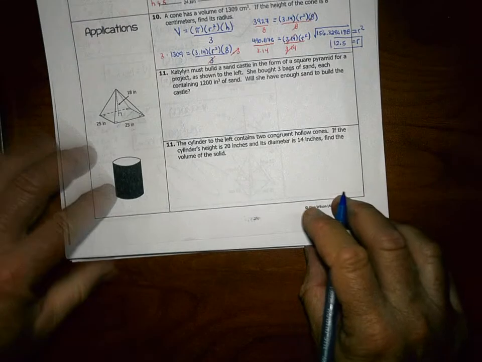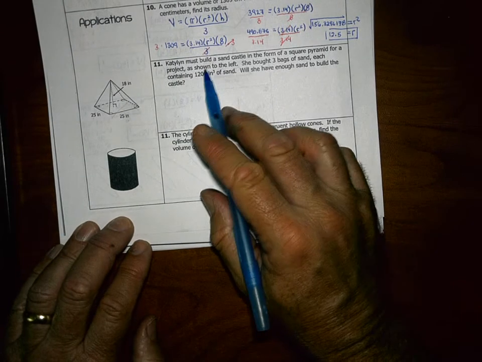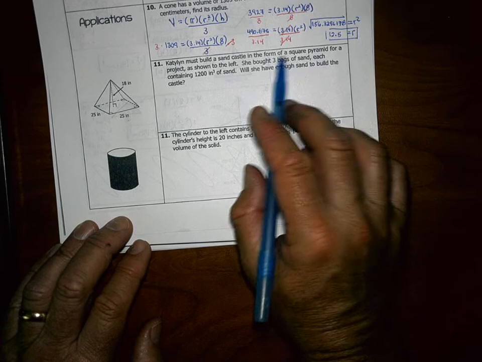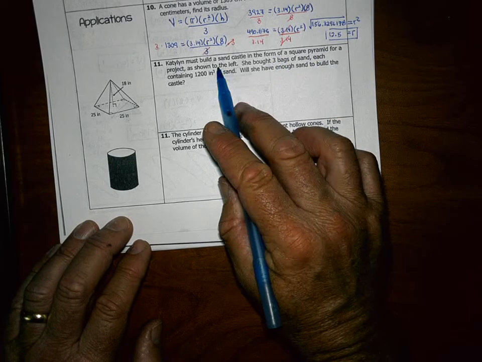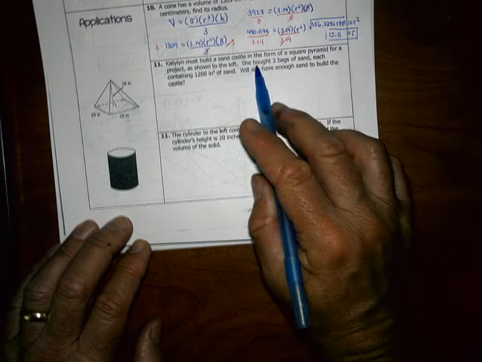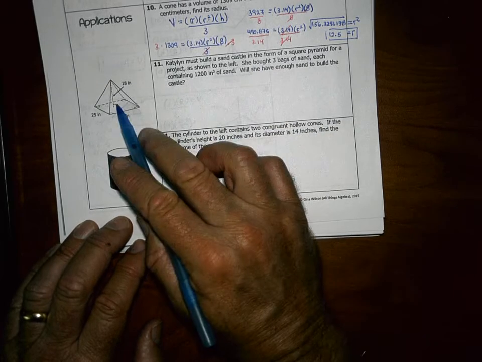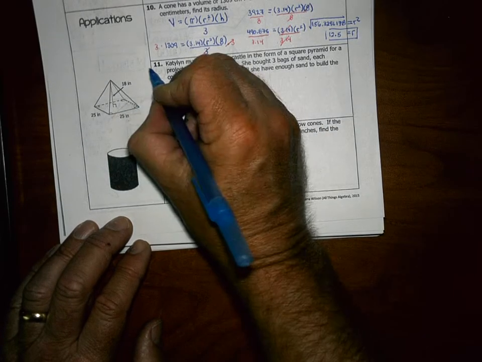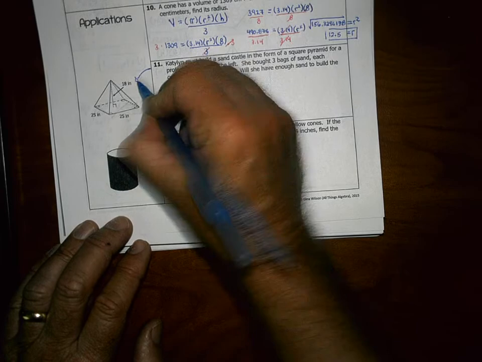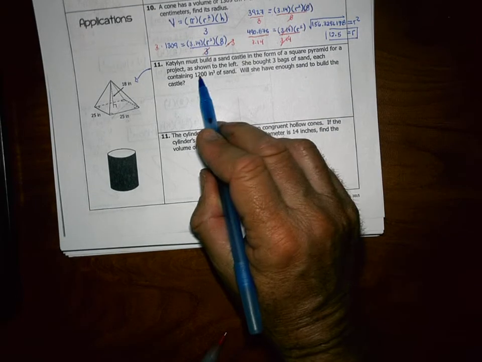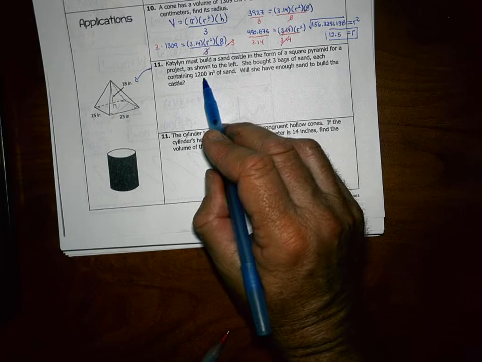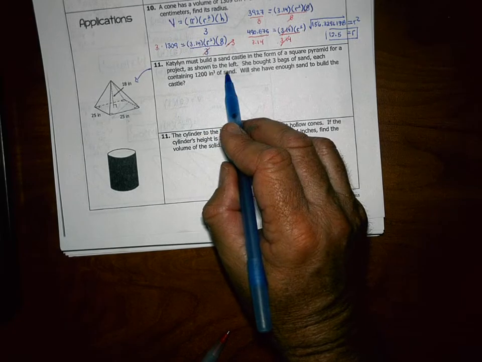Okay, number 11. Caitlin must build a sandcastle in the form of a square pyramid for a project as shown to the left. Okay, so here's her project shown to her left. So this pyramid goes with number 11. She bought 3 bags of sand. Each contains 1,200 cubic inches of sand. Will she have enough sand?